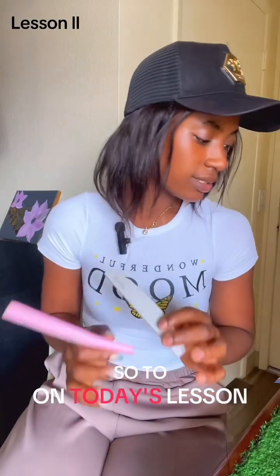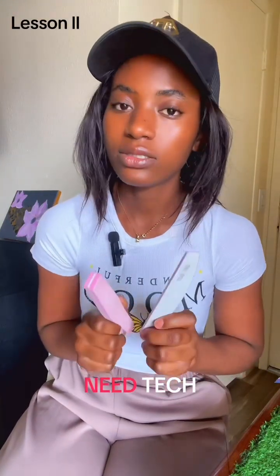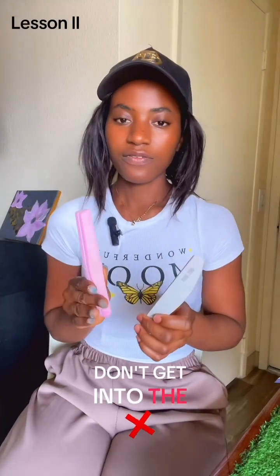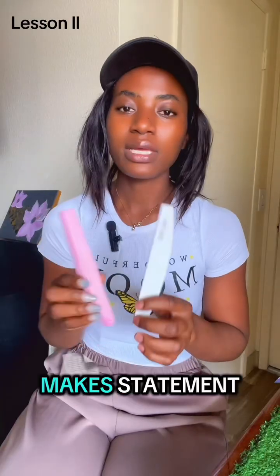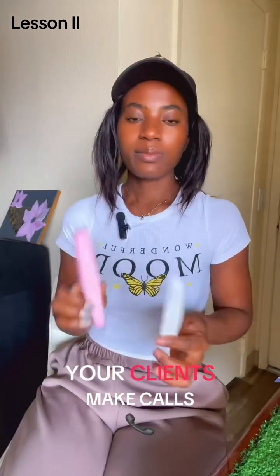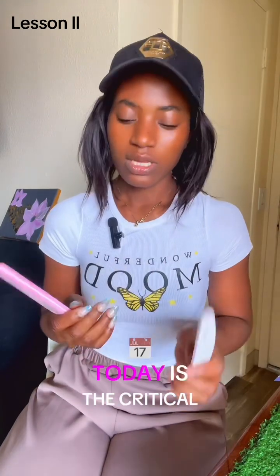So on today's lesson, we'll be talking about terms you need to familiarize yourself with as a beginner nail tech. Don't get into the field and your client makes a statement, uses a term, and you don't understand what that means. So the first thing we'll be talking about today is the cuticle.